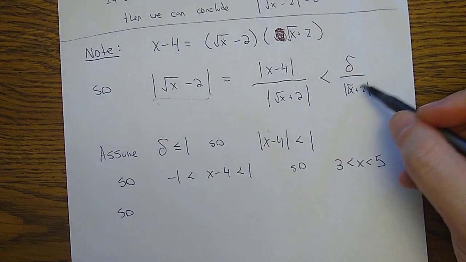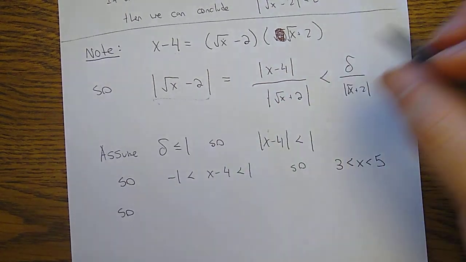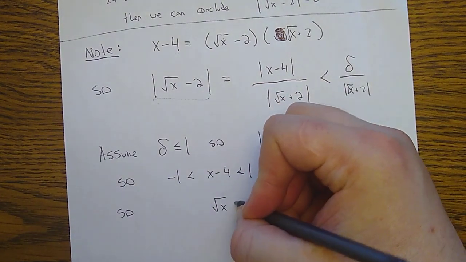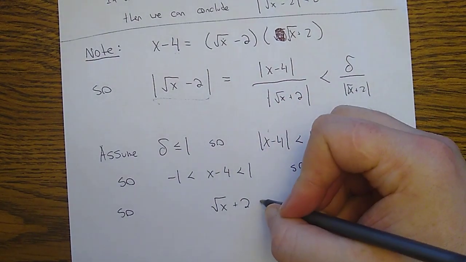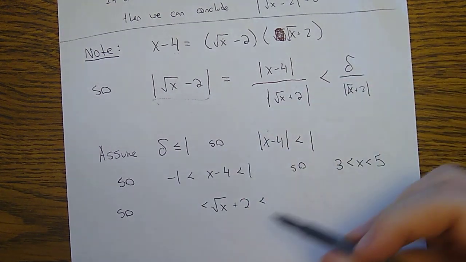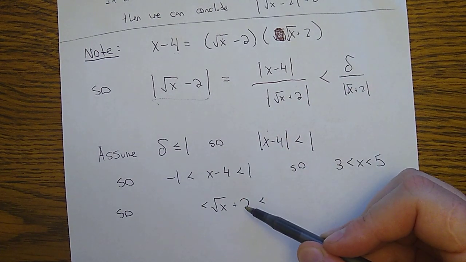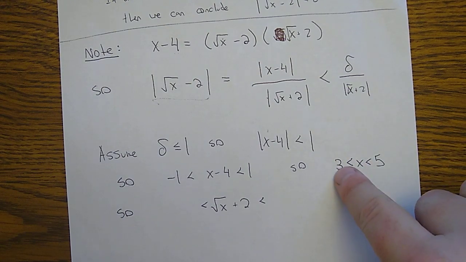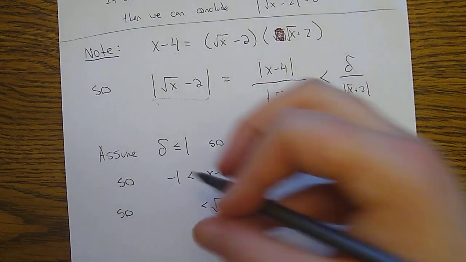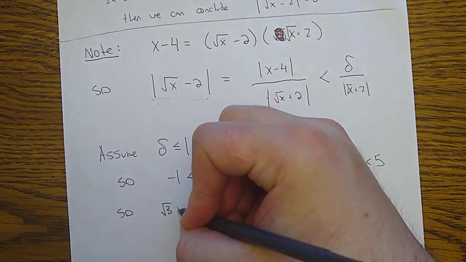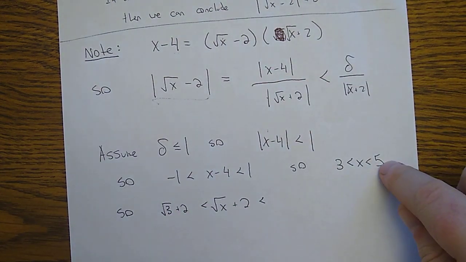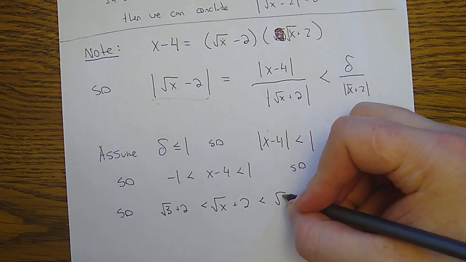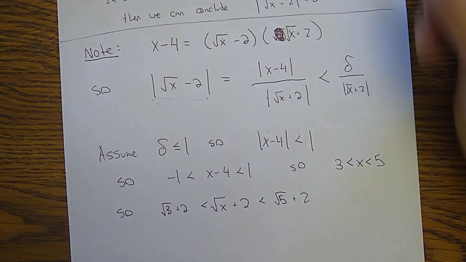So this number that I'm really just trying to get a handle on, the square root of x plus 2, the smallest it could be is if x was 3, so I would get root 3 plus 2. The biggest this could be is 5, so I would get root 5 plus 2.